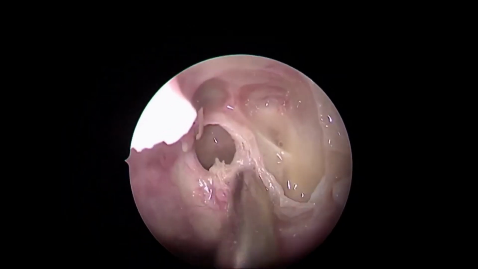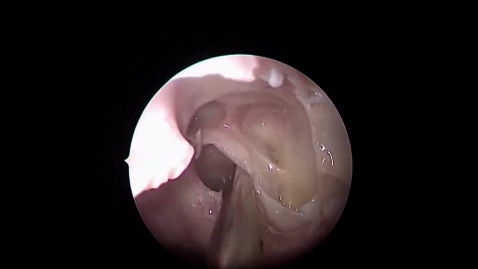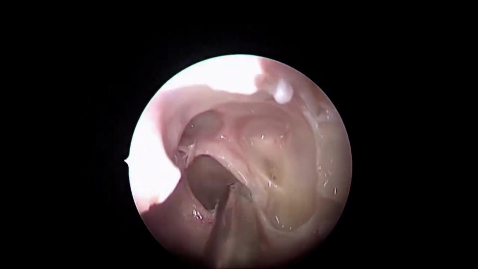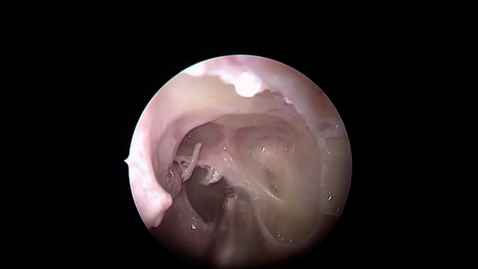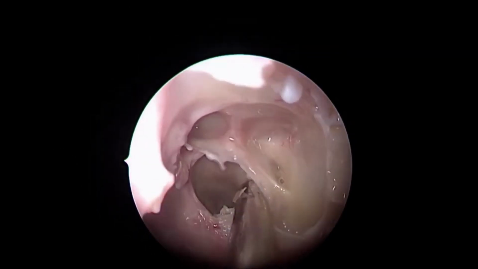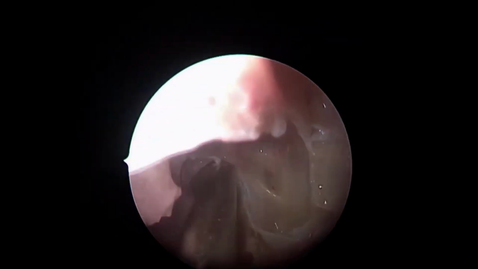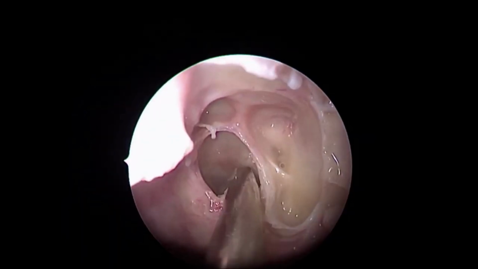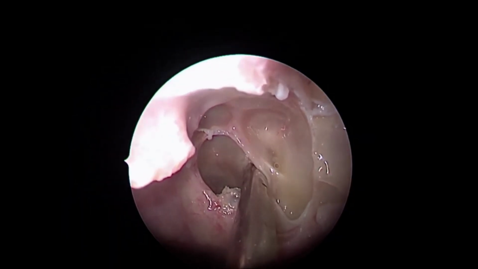Now, having seen this, what I am doing is enlarging this sphenoid sinus ostium under vision, staying close to the anterior wall, not doing any sharp instrumentation inside, just enlarging the anterior wall to see the interior of the sphenoid.